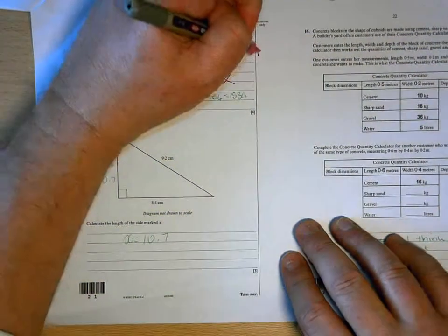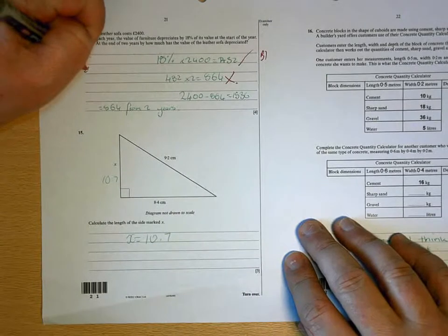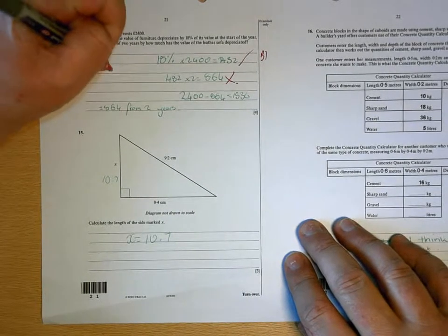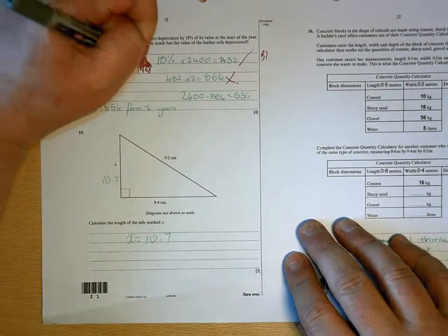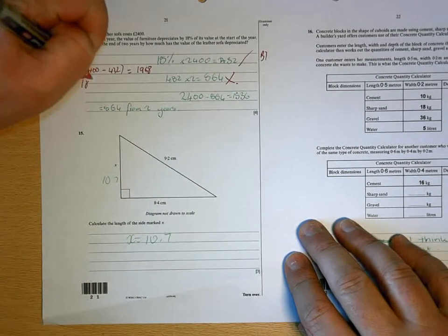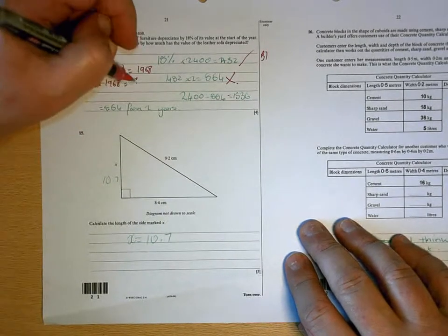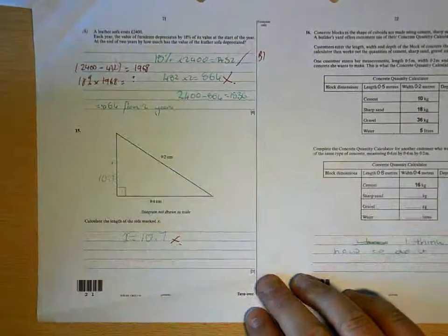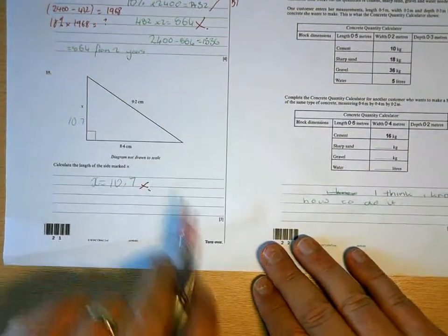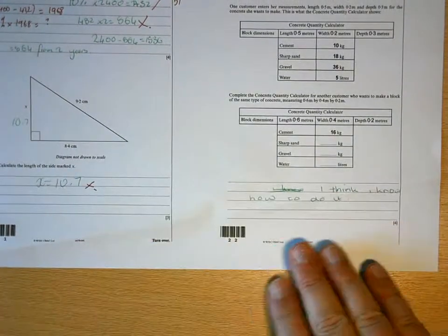So you get 1 mark for that bit, but then what you need to do is 2,400 less the 432, then 18% times that, and then add those two together. 10.7 is not right. Again, take a look how I go through that.